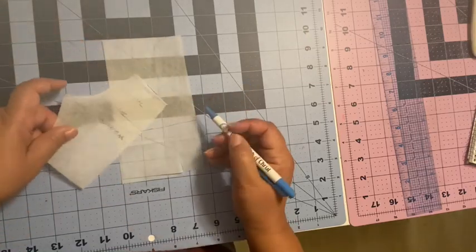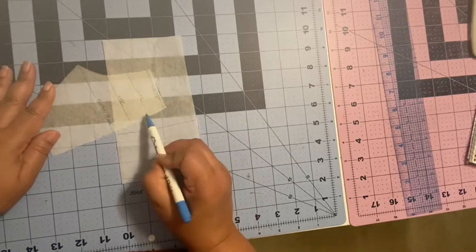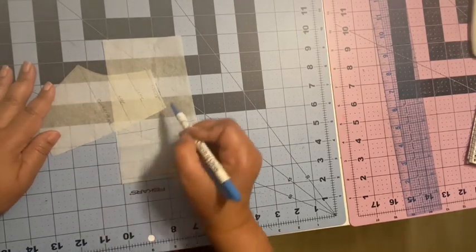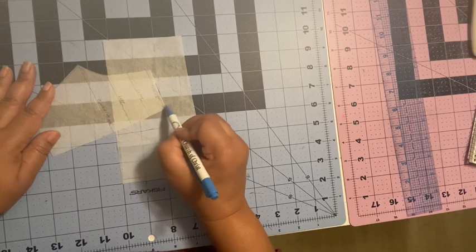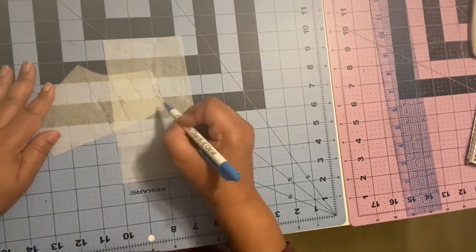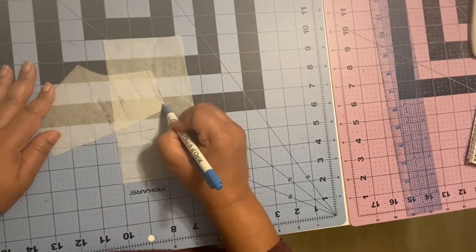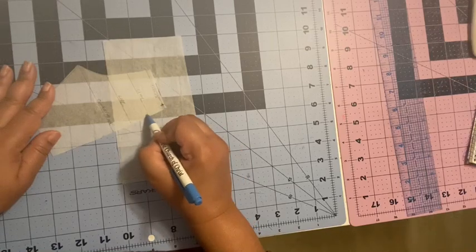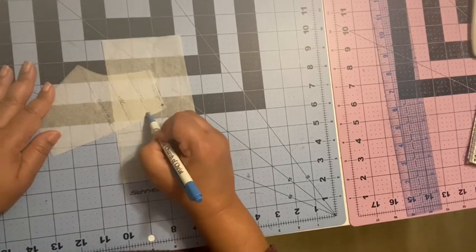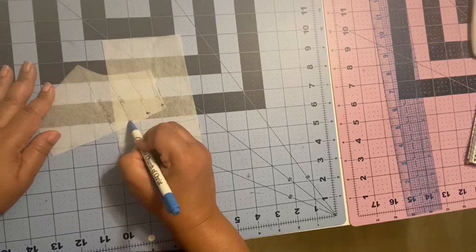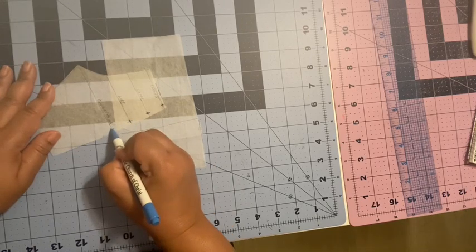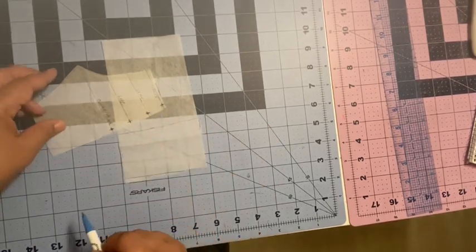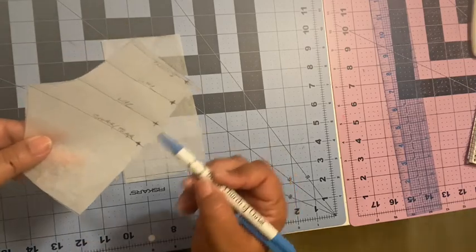On all those spots you want to mark the crosshairs of where your seam allowances are, because we don't want to take that into consideration. So the seam allowance is here, here, here, and here. Make sure you have your seam allowances marked.